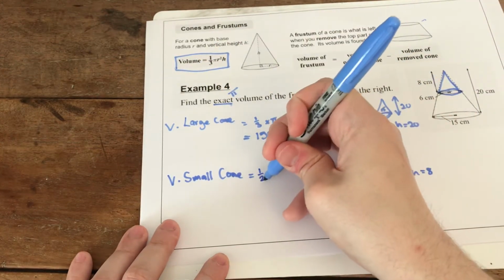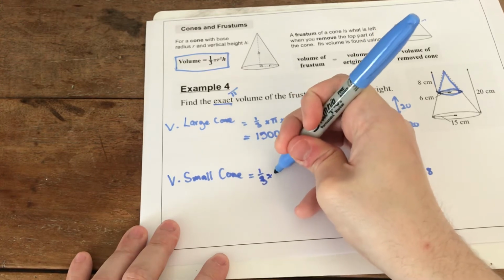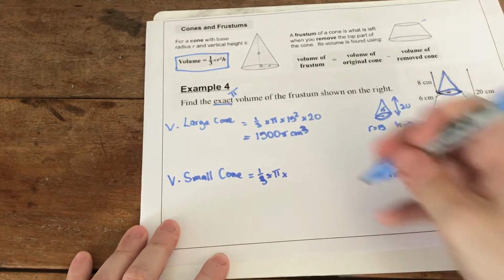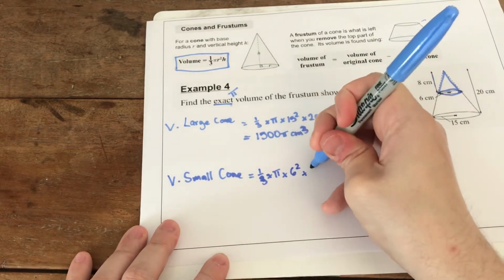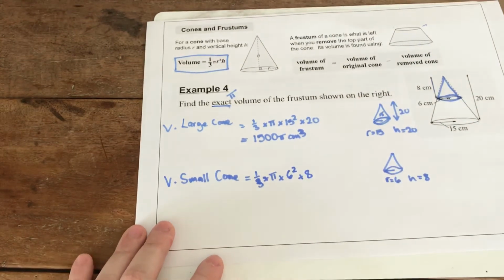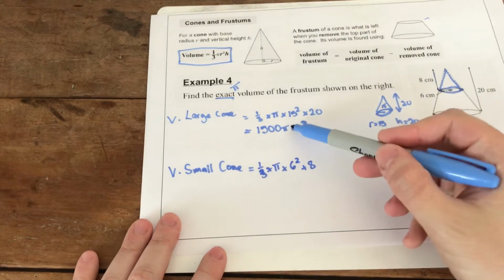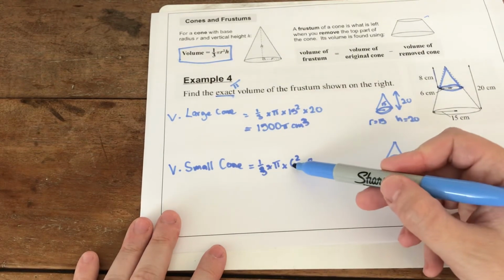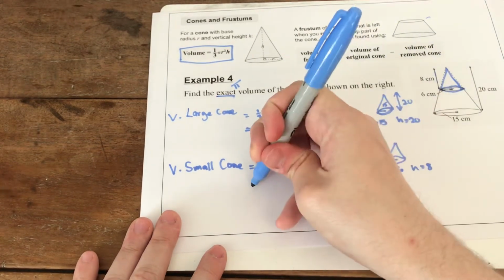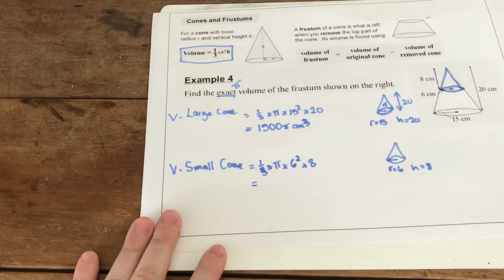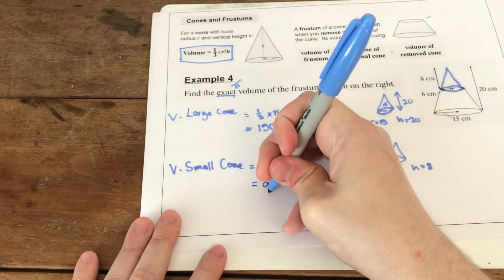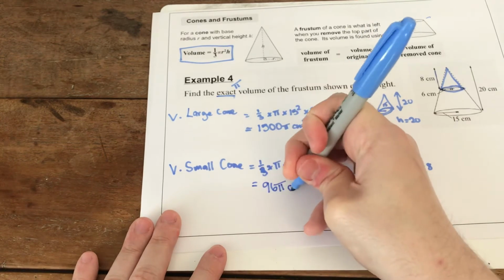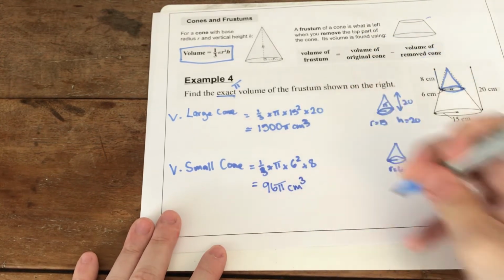So I go a third times pi times 6 squared times 8. Again, I put that into my calculator because we want to leave it in terms of pi. If you don't have a scientific calculator, do a third times 6 times 6 times 8. If you put that into your calculator, what comes out is 96 pi centimetres cubed.